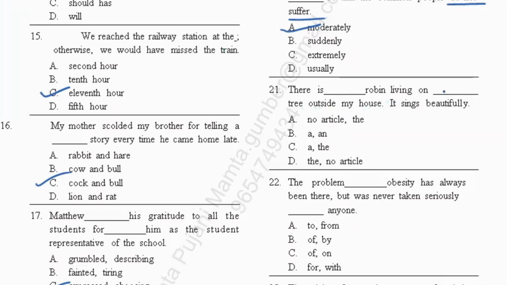So this time we need the definite article the here. So it should be there is a robin living on the tree outside my house. Okay, so it should be a and the. So it's option C.